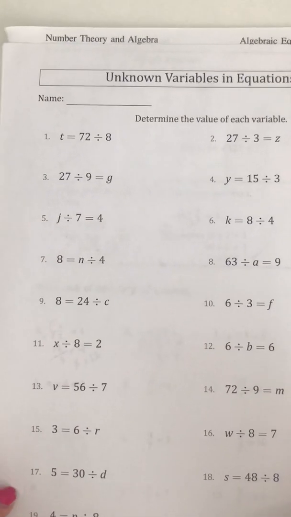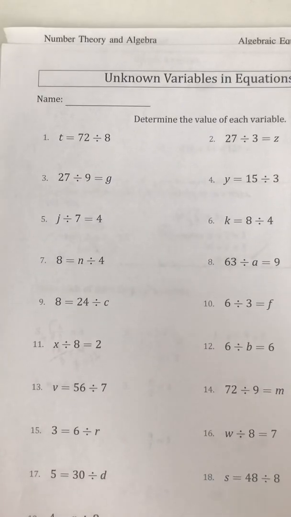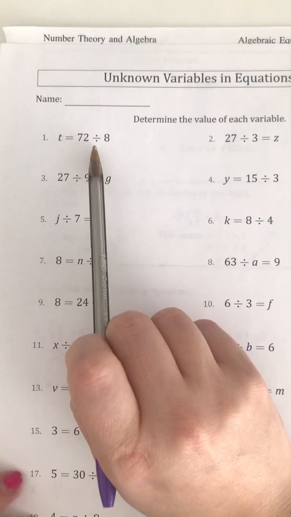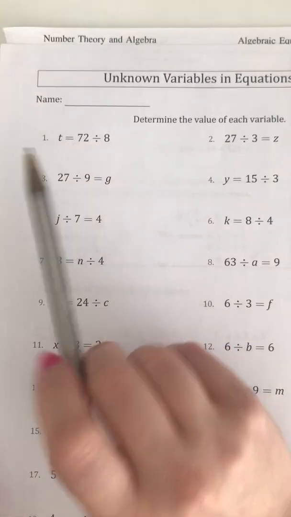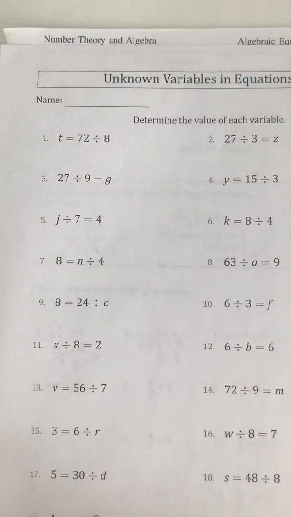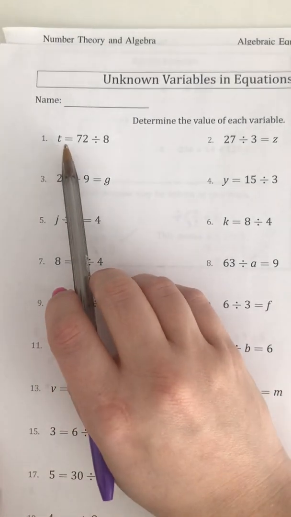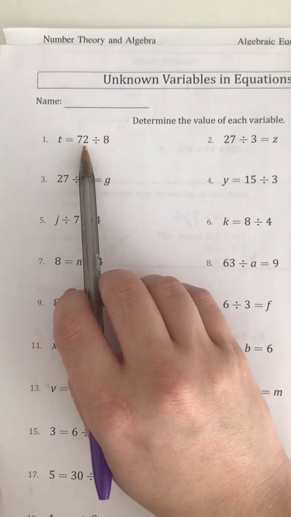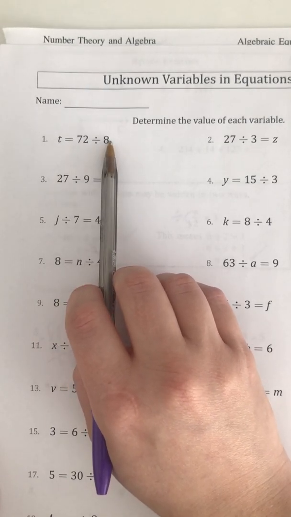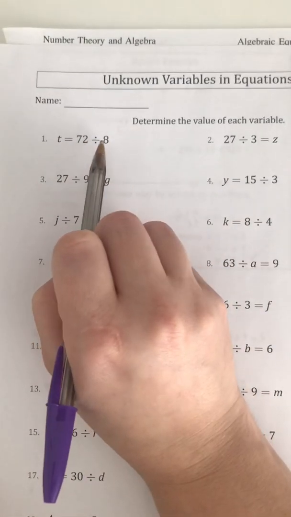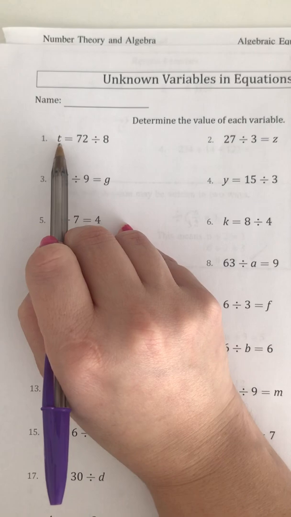So here again, we have unknown variables in equations. That means we have to decide what the letter or the variable means to make the equations true. So on this paper, you have only the division sign that you're more familiar with, the original one, and we're going to do 1 and 2. So here we have to decide t is equal to 72 divided by 8. So what number, if you divide 72 by 8, is going to give you t?